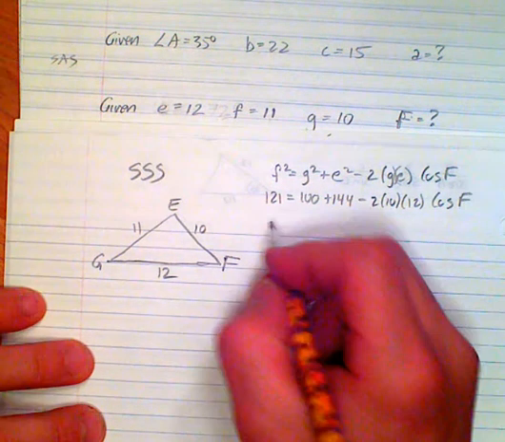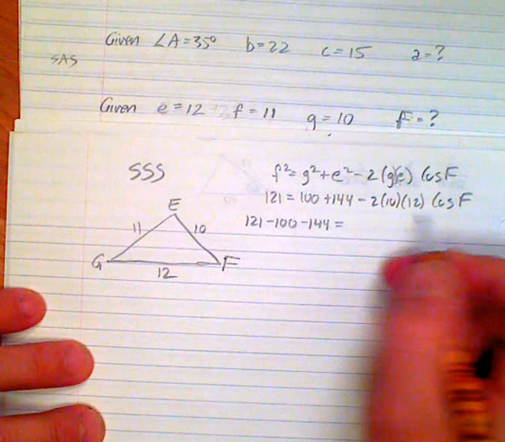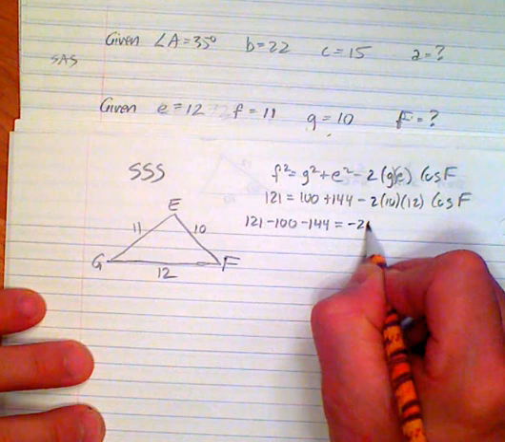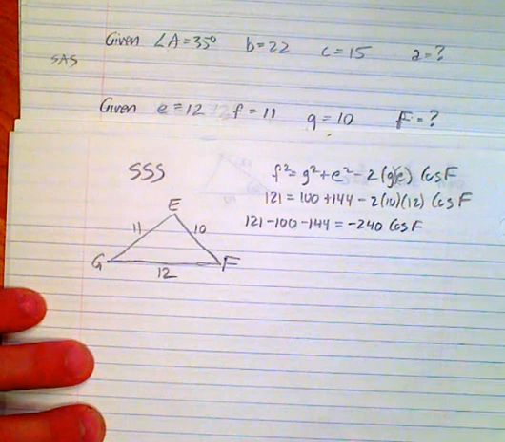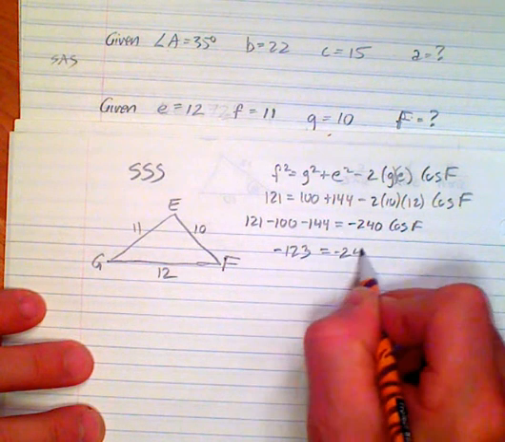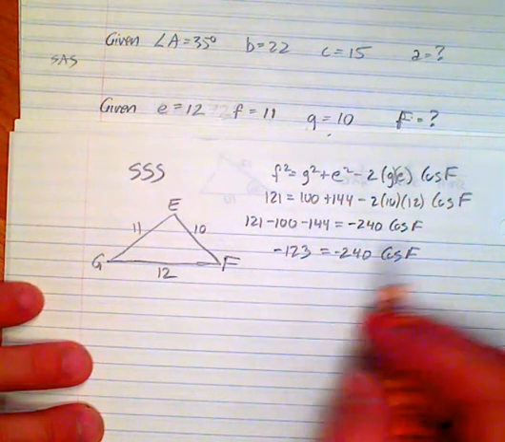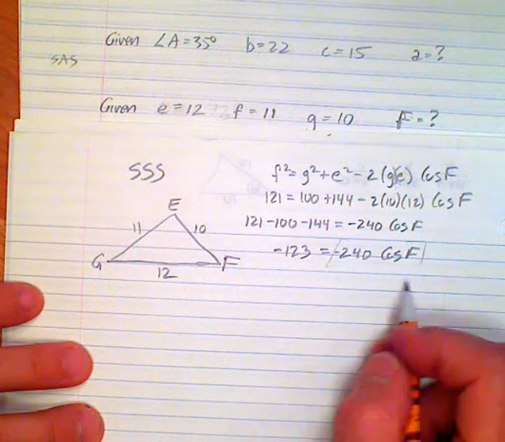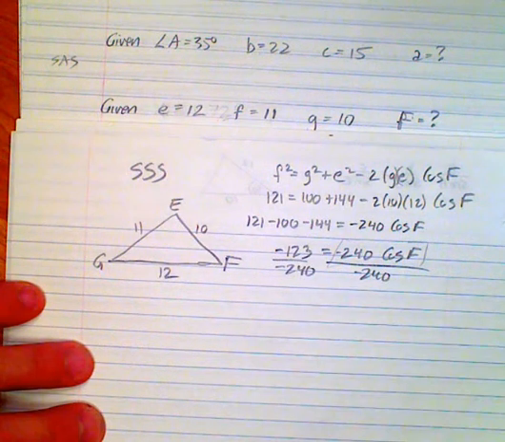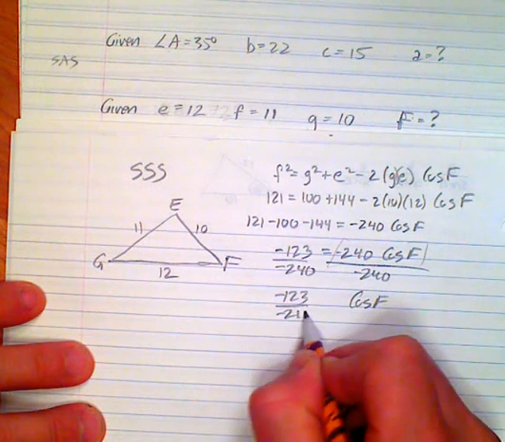Now, what it ends up being here, let's go 121, minus the 100, minus the 144. That's going to give me, multiply this out, 2 times 10 is 20. This is going to be negative 240 cos F. Okay, this ends up being negative 123 here equals negative 240 cos F. At this stage, you need to remember that this whole thing is one entity. So in order to get rid of the negative 240, you need to divide both sides by that. So you get cos F is negative 123 over negative 240.